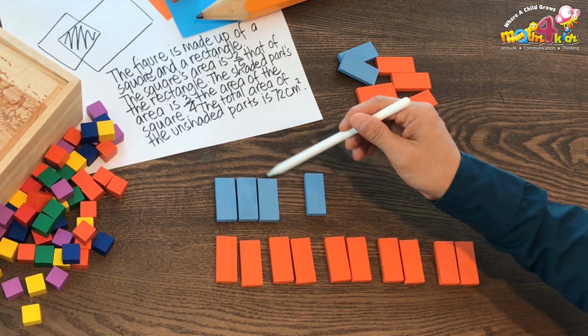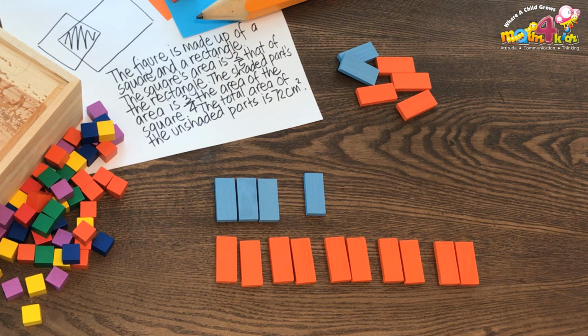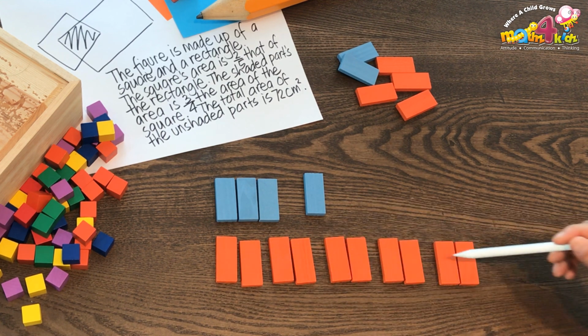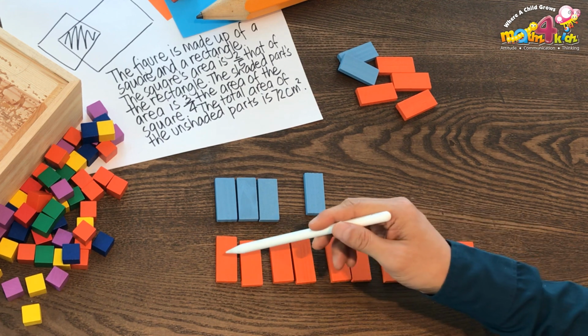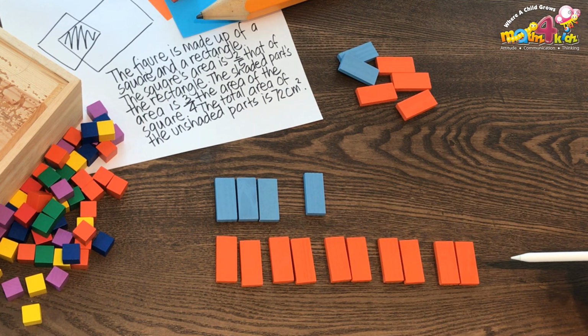So that's a shaded part, and this is the unshaded part. How about for the rectangle? This is the area of the rectangle. Which part of the model represents the area of the shaded part?